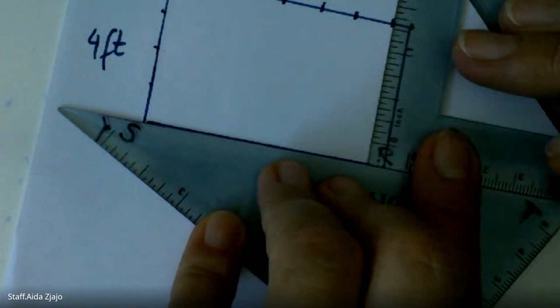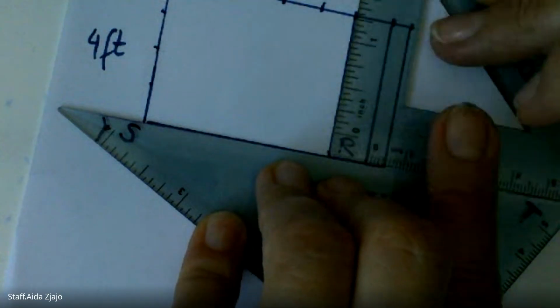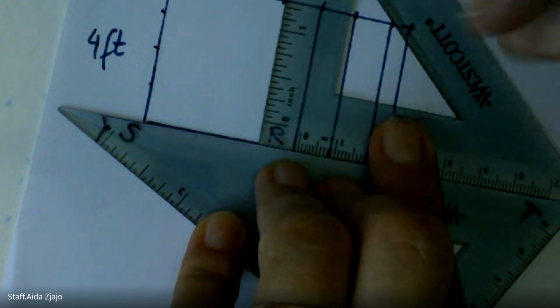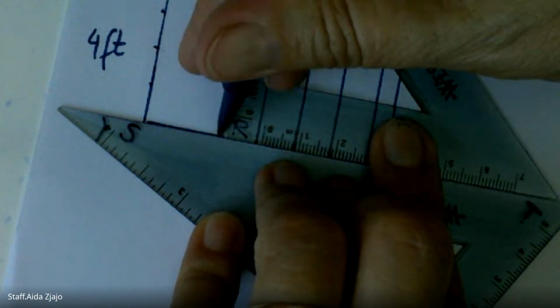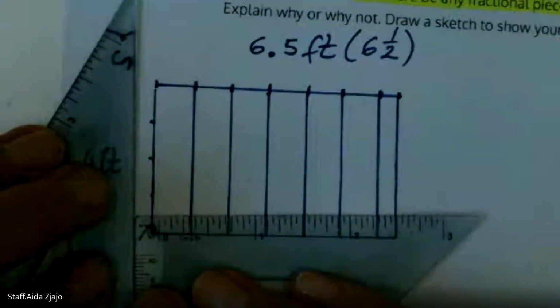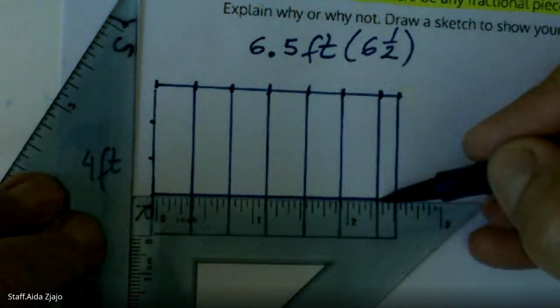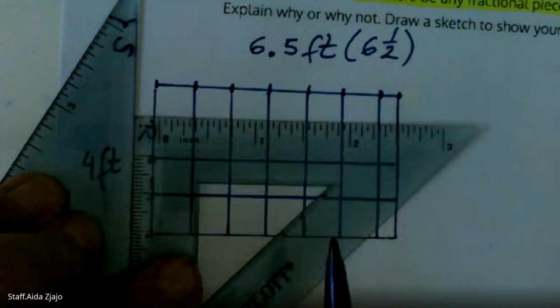That means this is a half, and then the wholes. So you can see right here, this is her bulletin board, and now what I'm doing is creating the squares that she will need, to see how many silver squares she needs.